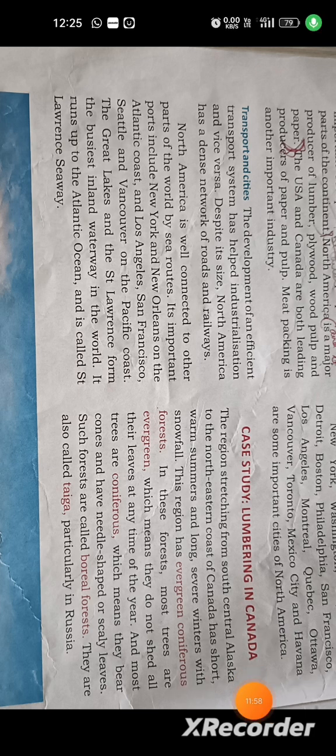Timber trees are also found in this portion of Canada. They are used to make paper, pulp, and plywood because they contain softwood. Lumber and pulpwood are important products of Canada's forest.